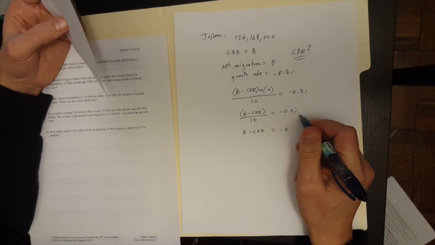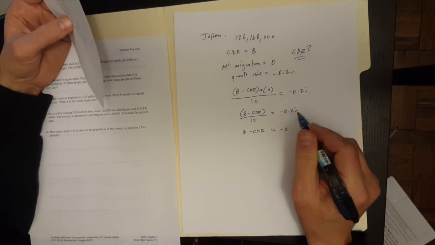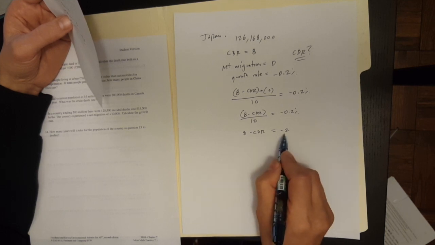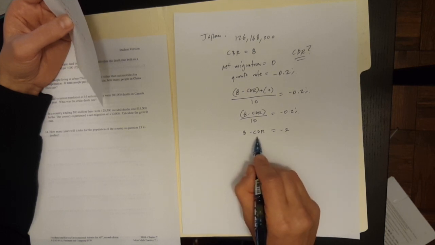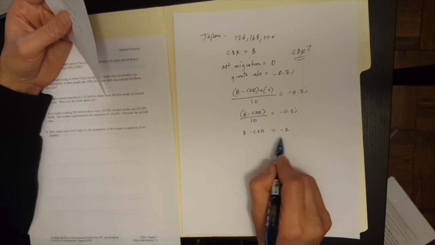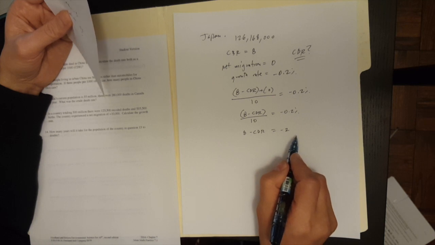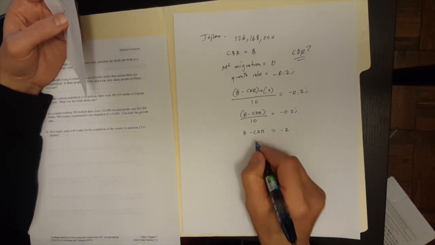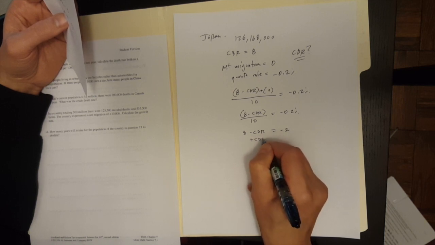So now, what can we do to get rid of these negatives? Add plus 2. This is tricky. Plus CDR. Let's try this.